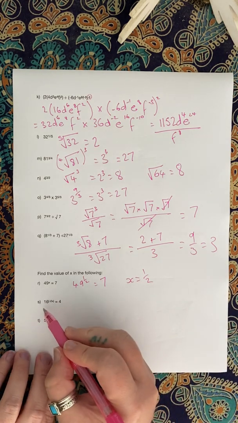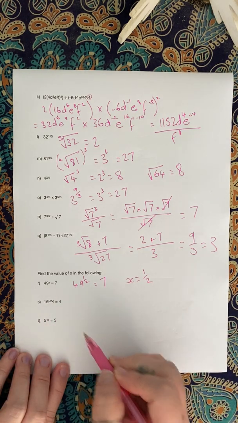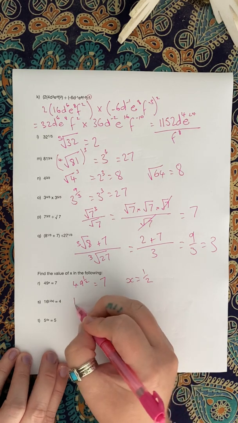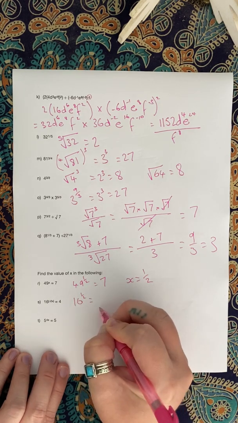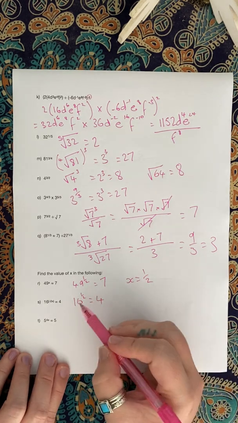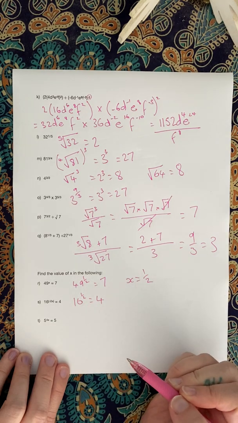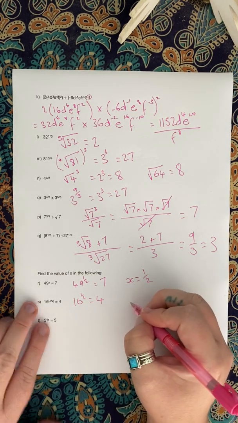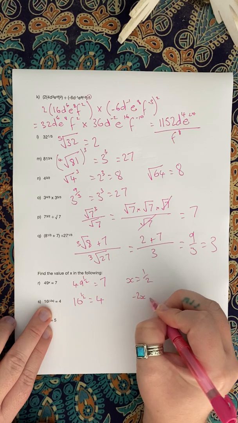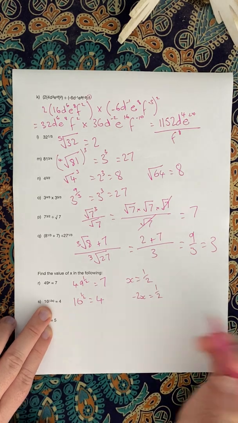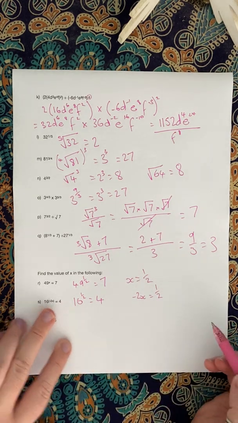Then for this one, I'm going to just work out 16 to the power of what is 4. Well, this is the same thing as that, isn't it? 16 to the power of a half is 4, because I want the square root of 16, which is 4. So all I have to do now is say, how do I get this bit here to equal half? So I need this power to be half.